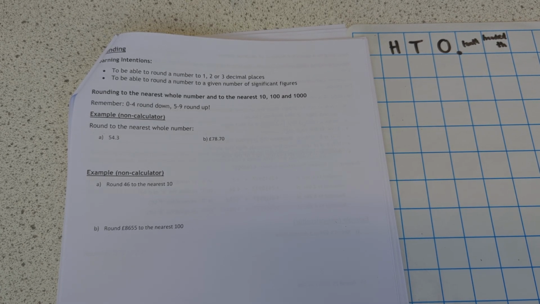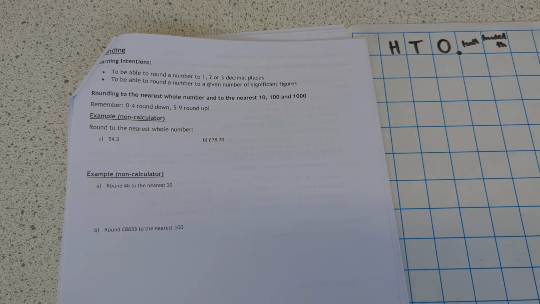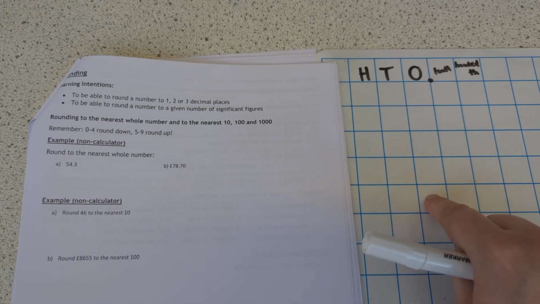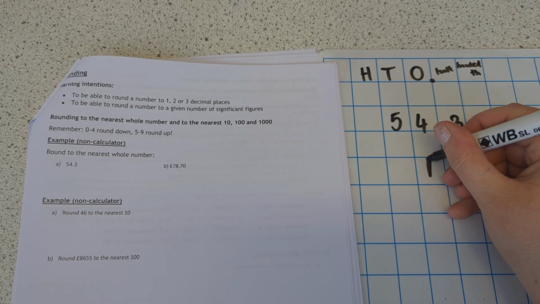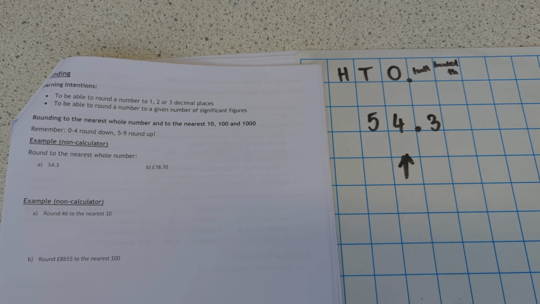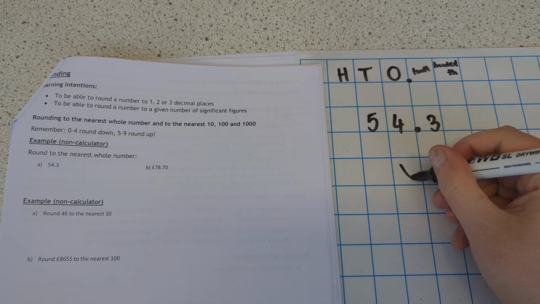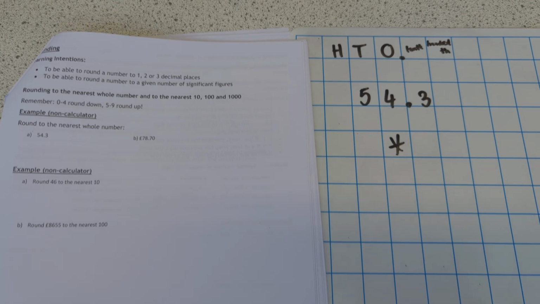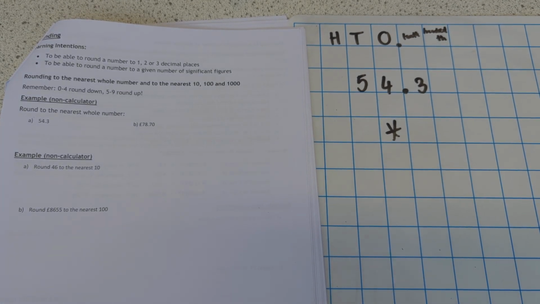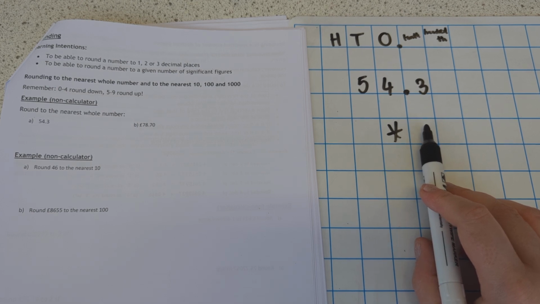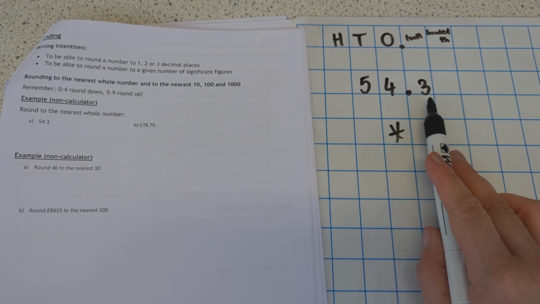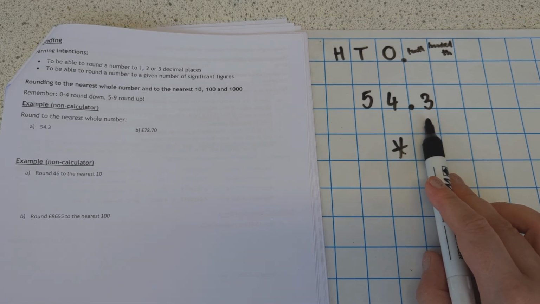So first thing that you're going to do is identify what place value you are rounding to. So for example, for this one, round to the nearest whole number, you are going to be rounding to the nearest 1. So I'm looking at 54.3. This is the column that I am interested in, okay? I am rounding to the nearest 1. So once you've identified that column, you are then going to look to the place value 1 to the right of that. And the number in this column is going to be extremely important.